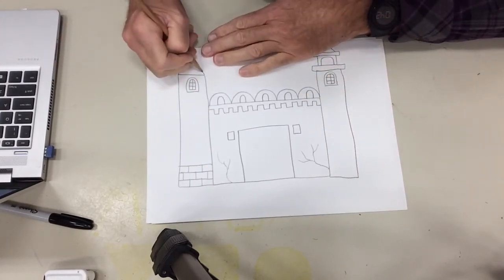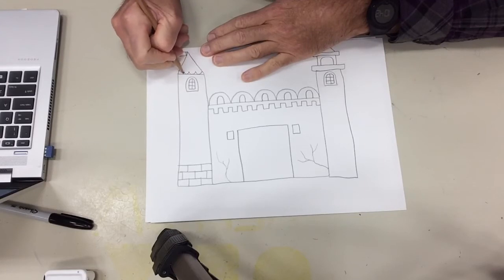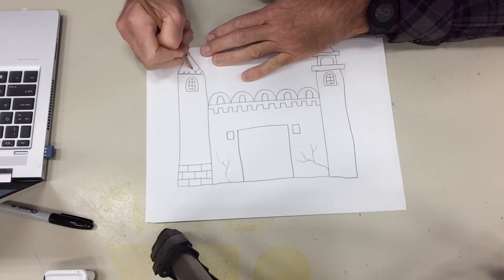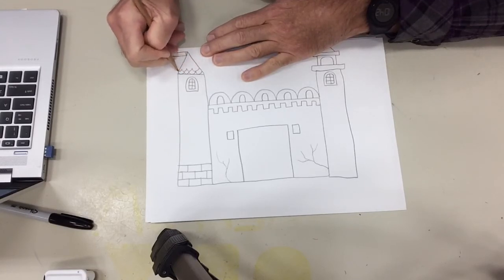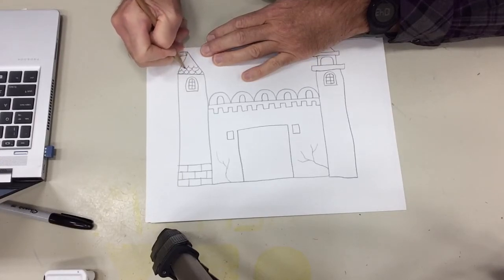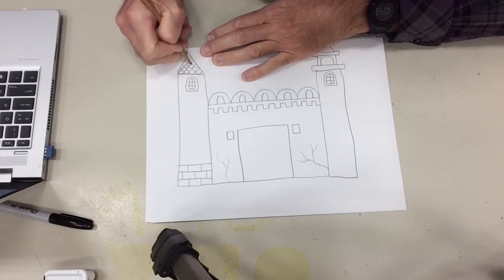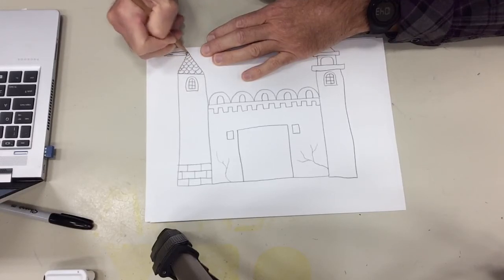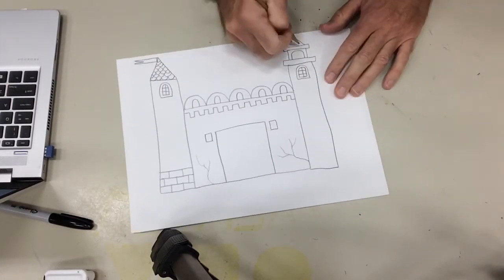My roof, I'm going to put shingles on my top here. I'm doing some fancy ones here that look like scales. The trick is to always have the center touch the point. There.